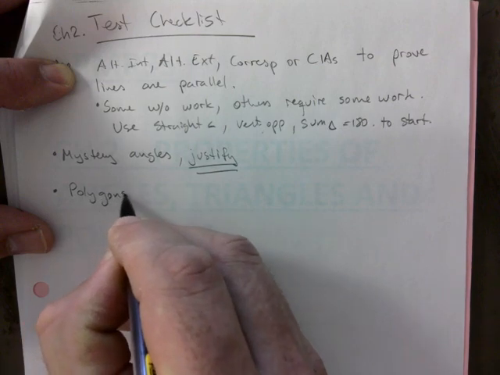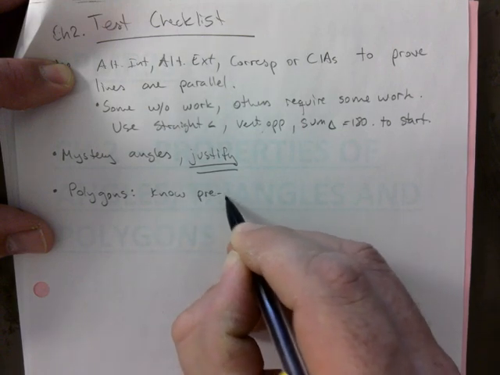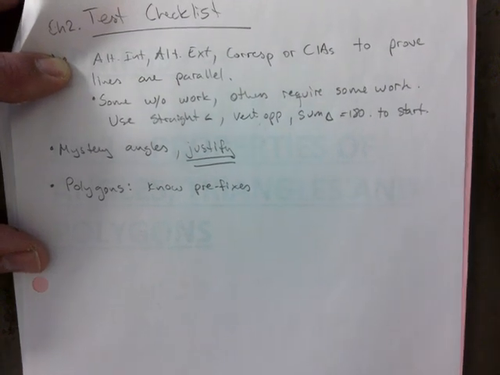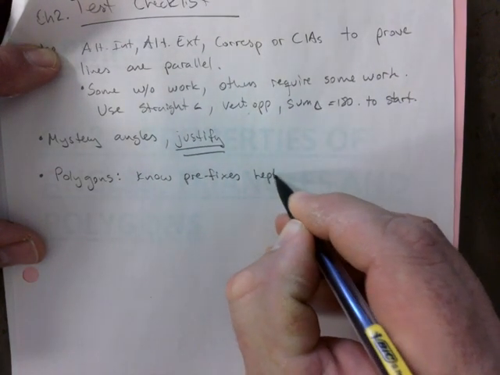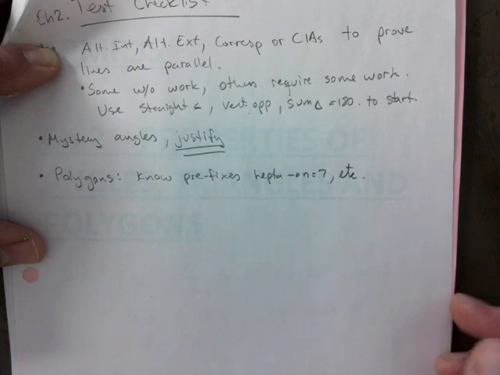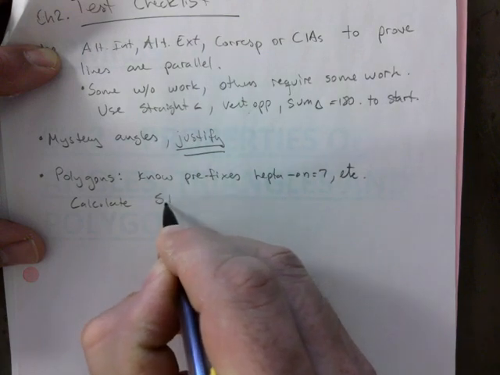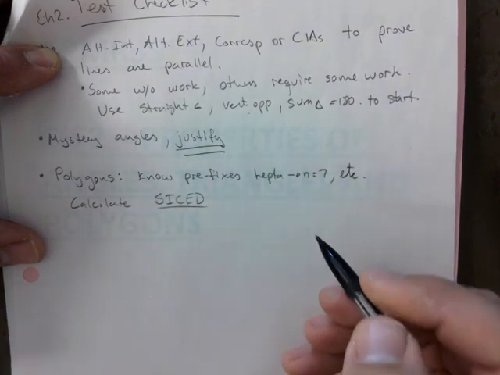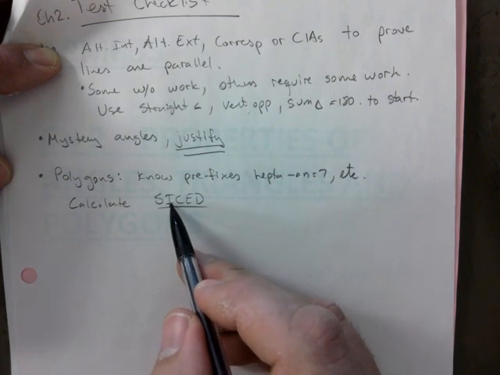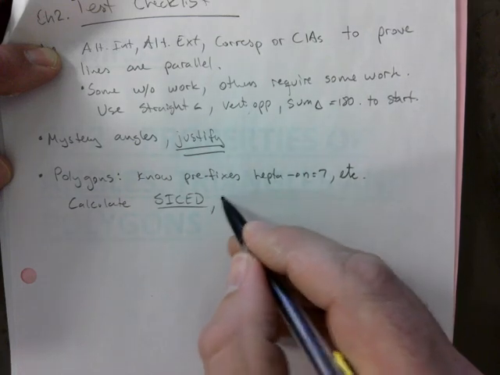Polygons. I would say no. Prefixes. So hexa, hepta, like I would expect you to know how many sides, right? So hepta, right? n is equal to 7, etc. Calculate. Does this mean anything to you? Sized. Sum of interior angles, central, exterior, diagonals, right? No formulas.